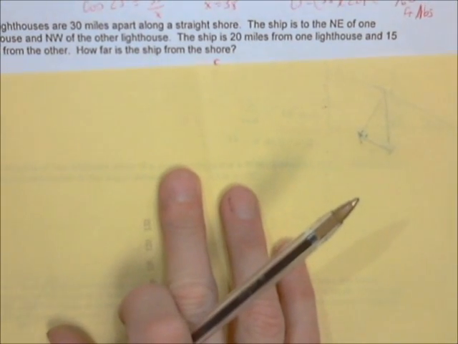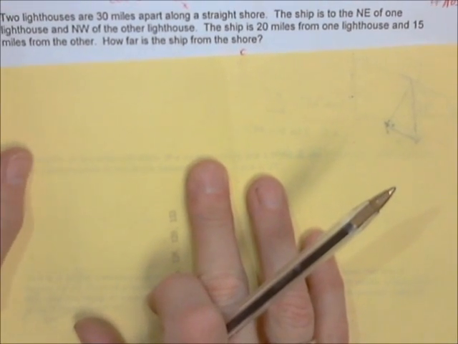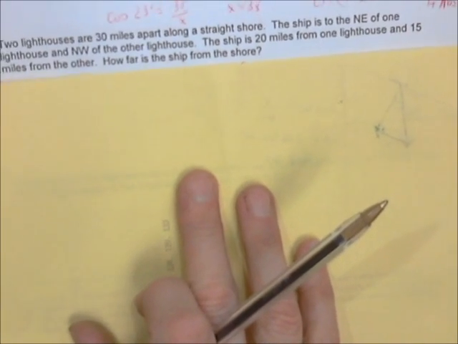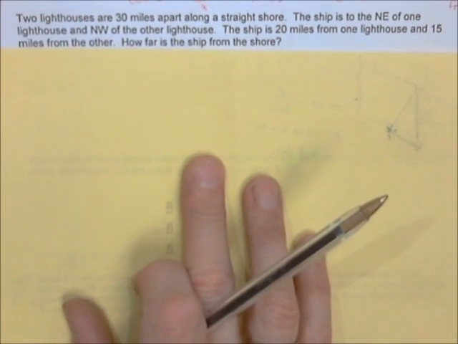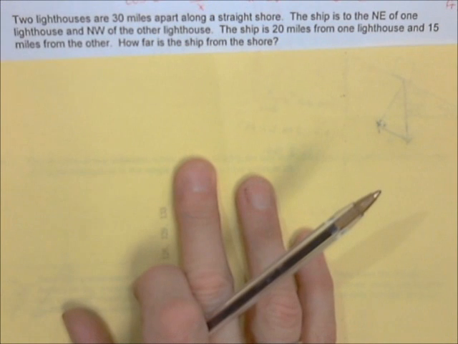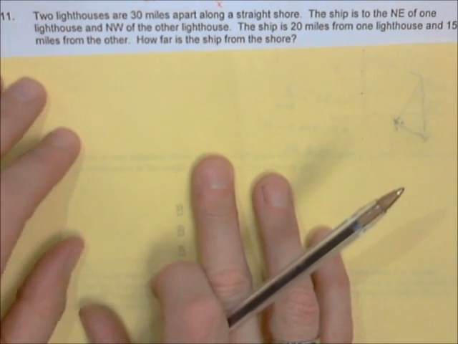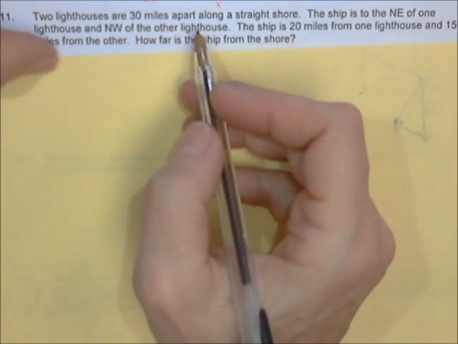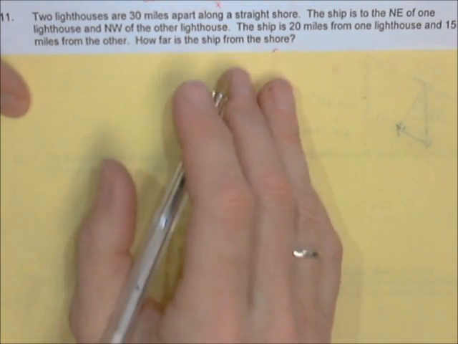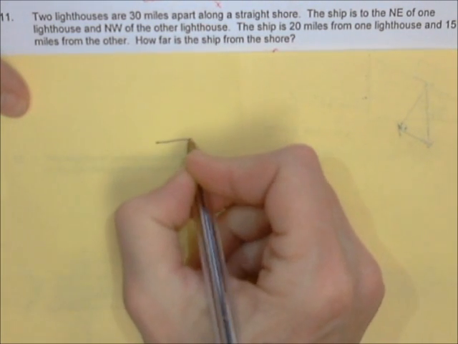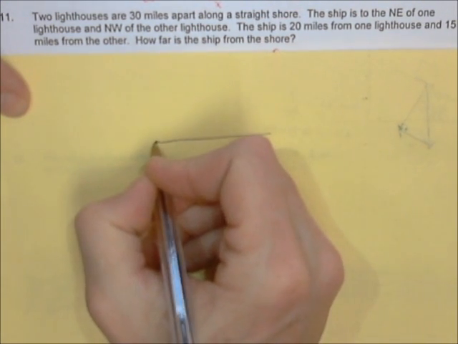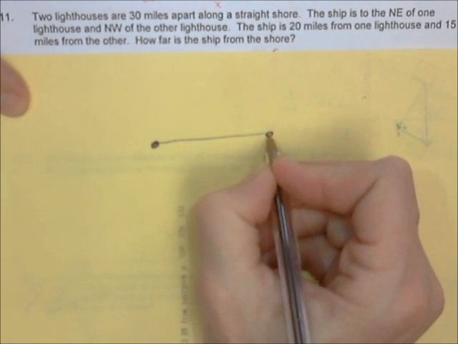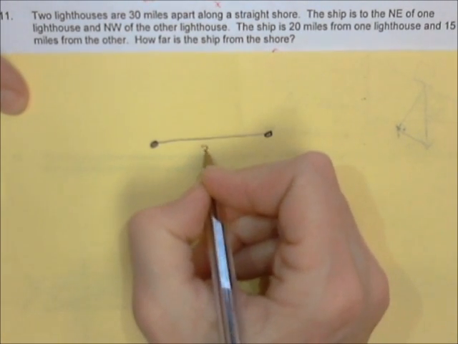I don't think we would ever do number 10 because it talks about the amount of work done, and that's more of a physics problem than it is a pre-calc problem. So let's look at number 11, about 2 lighthouses 30 miles apart on a straight shore. So we read this a couple times to draw ourselves a picture. So here is the straight shore. Here's lighthouse 1. Here's lighthouse 2. They are 30 miles apart.